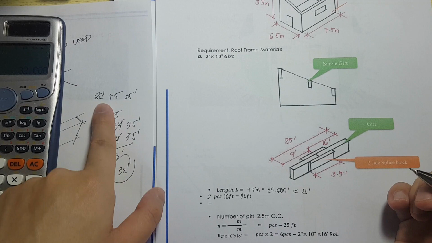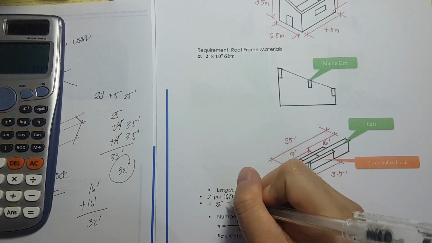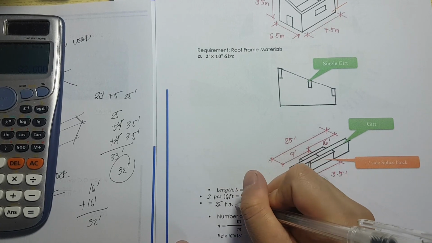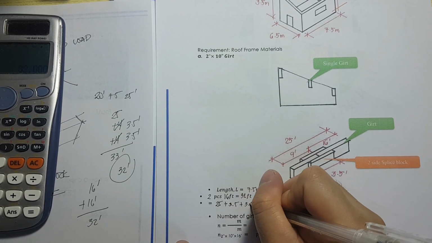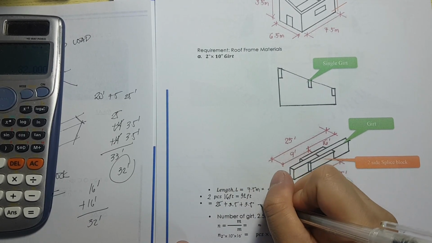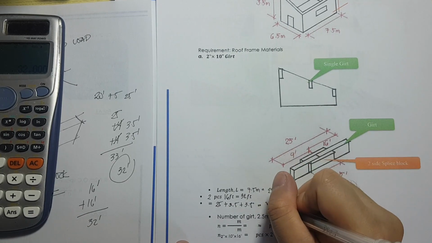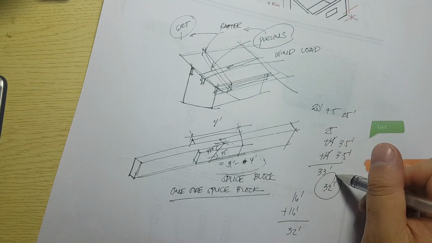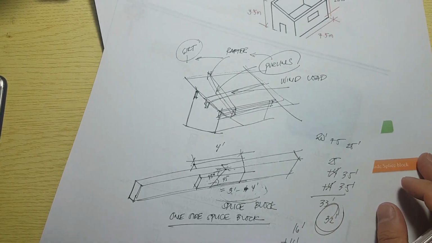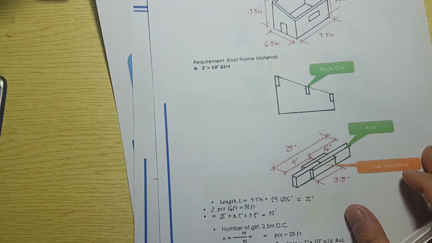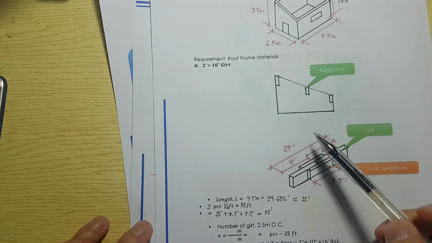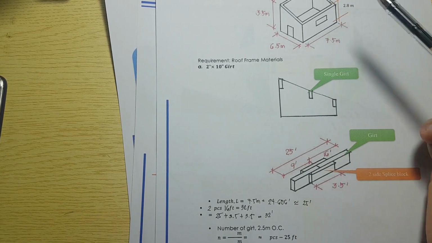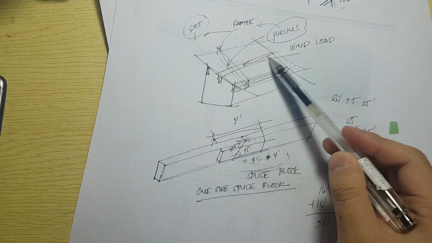So, let's write that. We have here 25 plus 3.5 plus 3.5, which is equivalent to 32 feet. So, let's go to our dimension. Okay? So, after getting the number of pieces that we need for one length, this is only applicable for one length. Okay? I repeat, it is only applicable for one length.